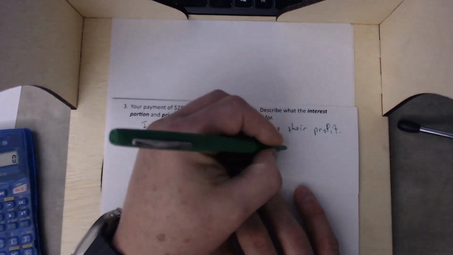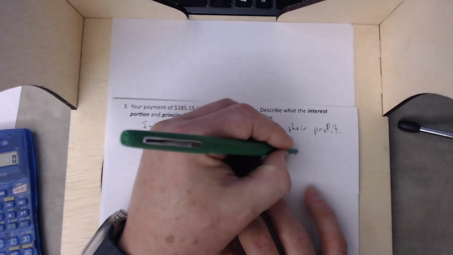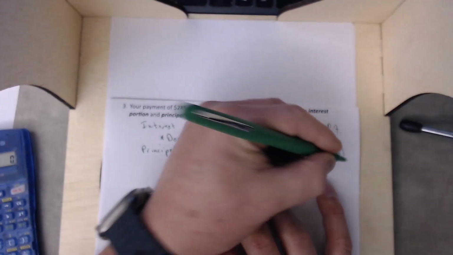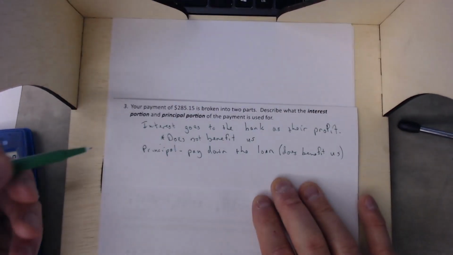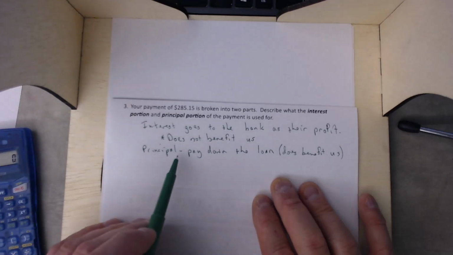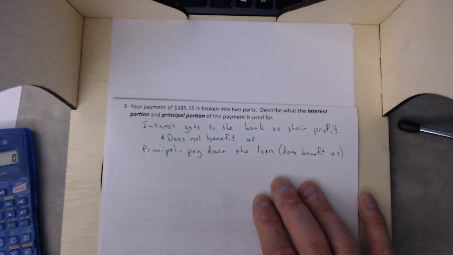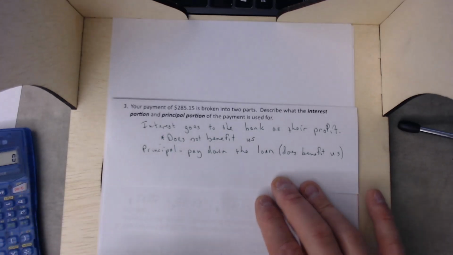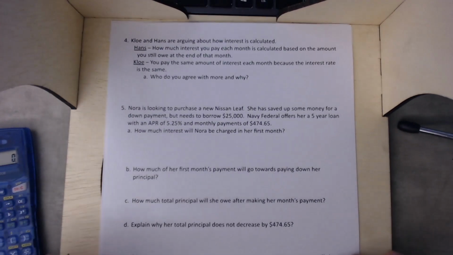So this does benefit us. Technically, the bank takes both chunks of money, but at least when they take the principal portion of the payment, that's going to reduce the amount of money we owe in the future, whereas the interest portion doesn't. All right, awesome. That's that first page. Good job. On to the second part.